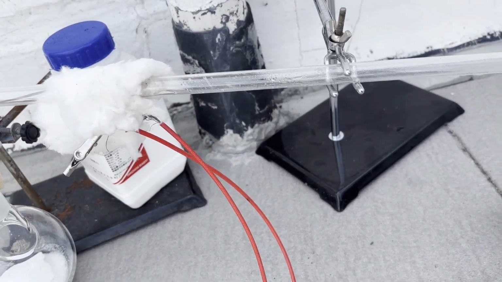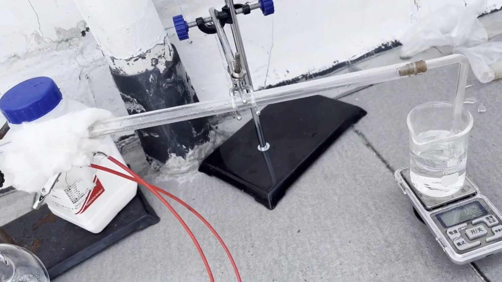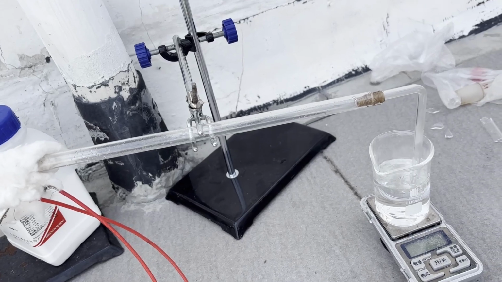A more rigorous setup would include a drying tower between the sulfur dioxide generator and the quartz tube to get rid of all water, but I didn't bother since this was not meant for full-scale production yet.